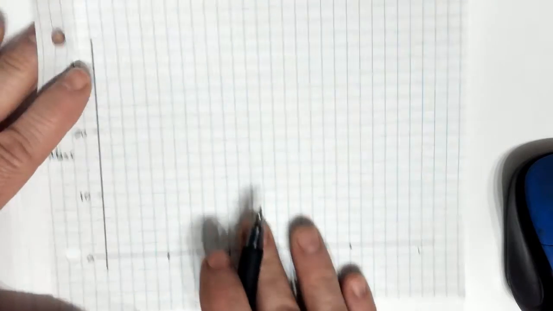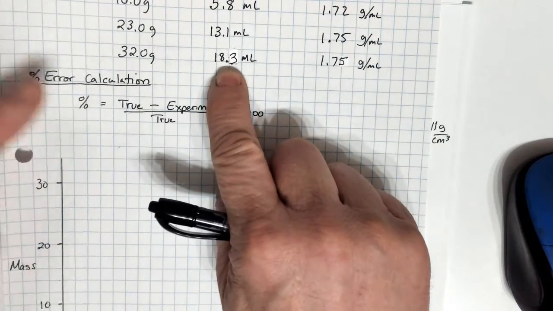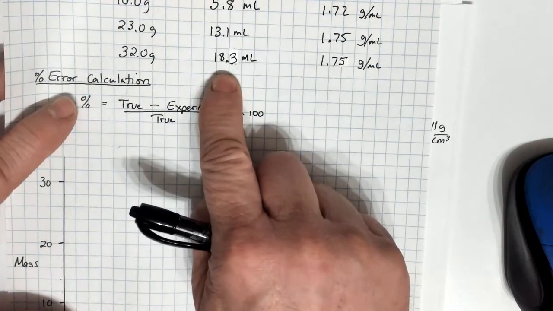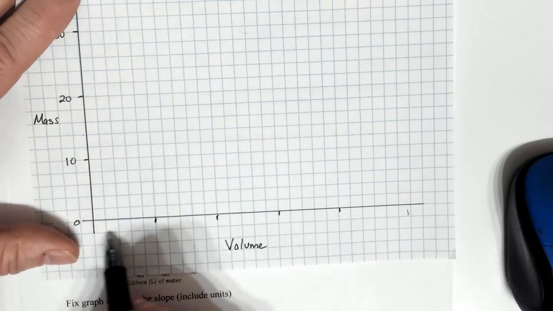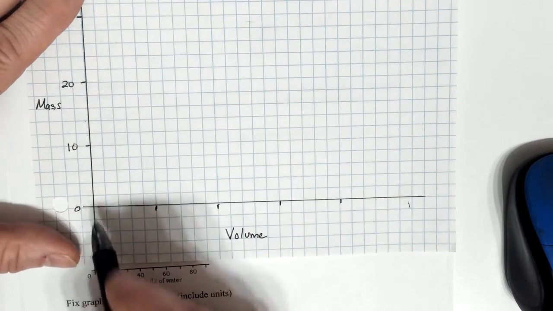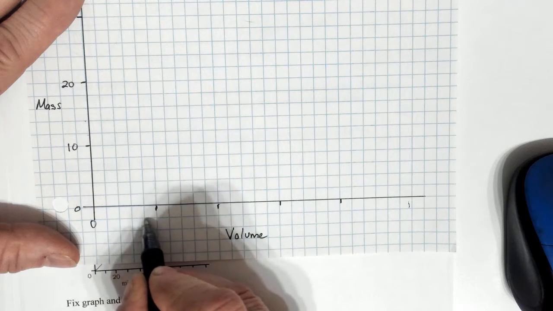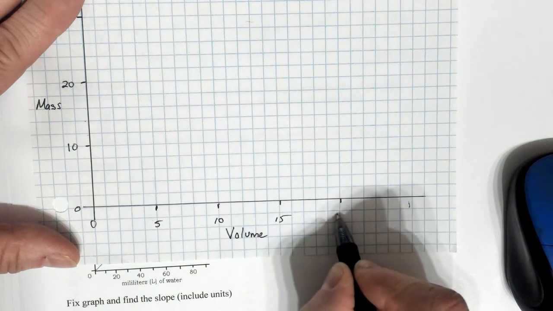Over here, I'm going from roughly 2 up to 18, so I'm going to go from 0 to at least 20 to make sure I cover this range, because I want to graph volume on the bottom. I notice I have a lot more lines in the bottom, so I think I'm going to go by ones. So this would be 0, 1, 2, 3, 4, 5, then 6, then of course 10, 15, and 20.